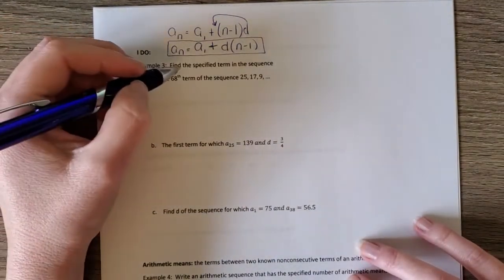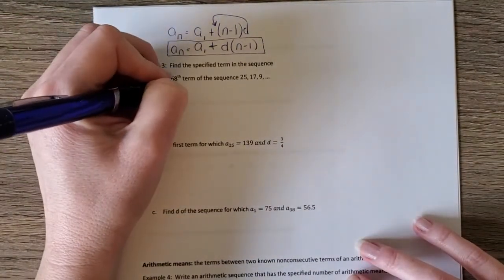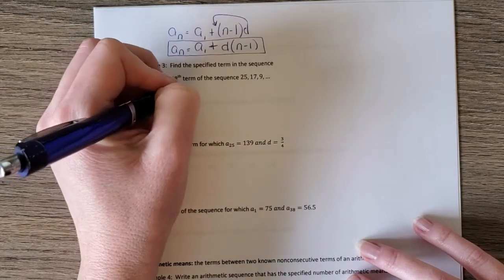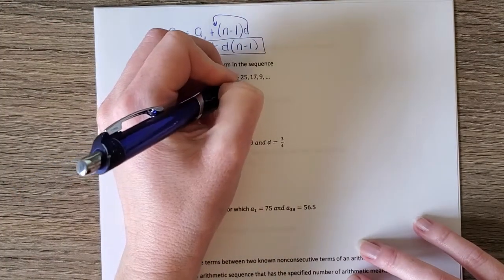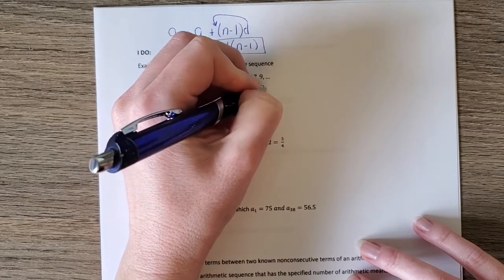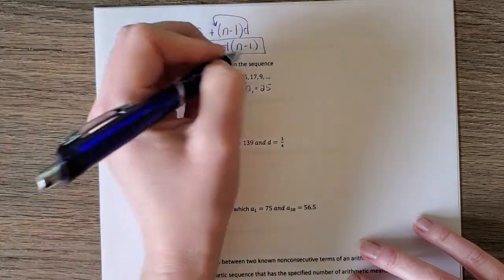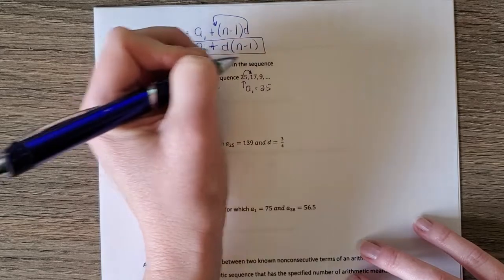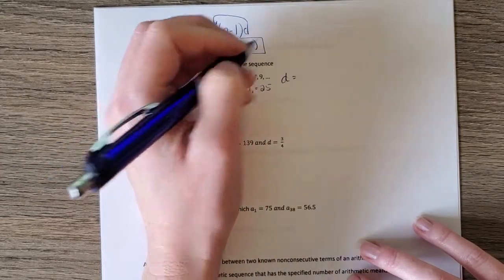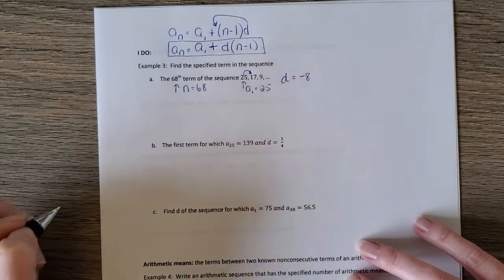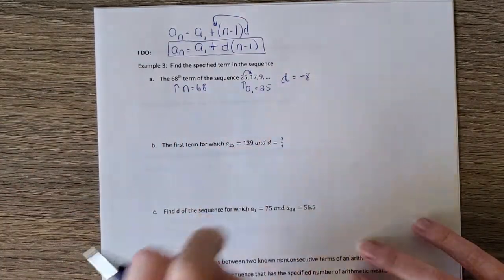So we want to find the specific term. We want to find the 68th term. The term number is n, so n is 68. Of this sequence, which starts, so a1 is 25. And then we can also find d, the common difference. So each time in this sequence, it goes down by 8. So -8 is d. So we have identified our variables.